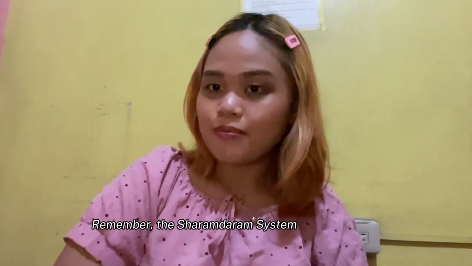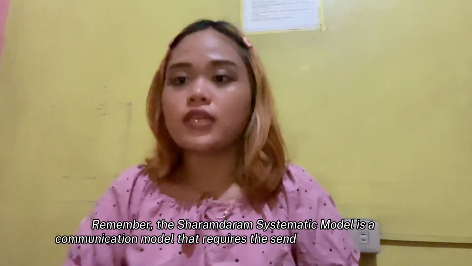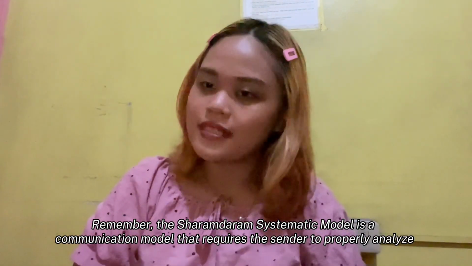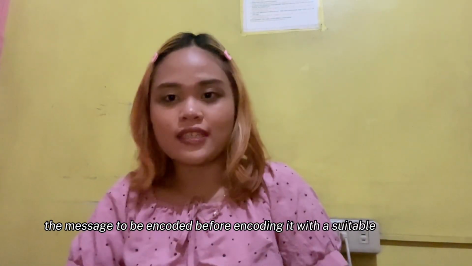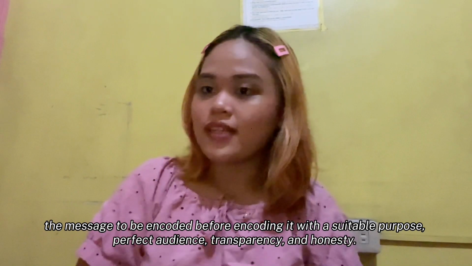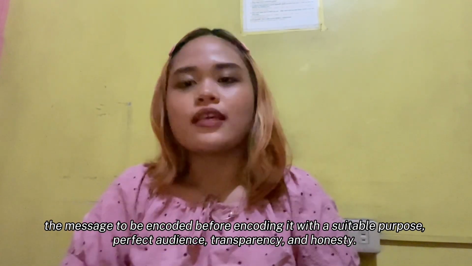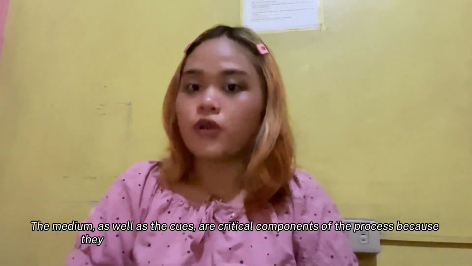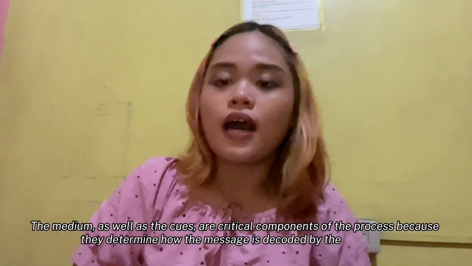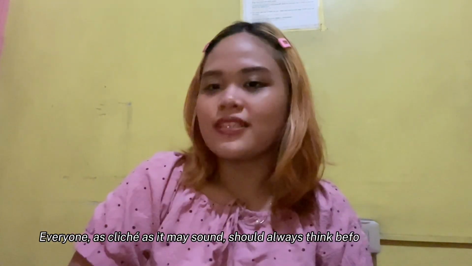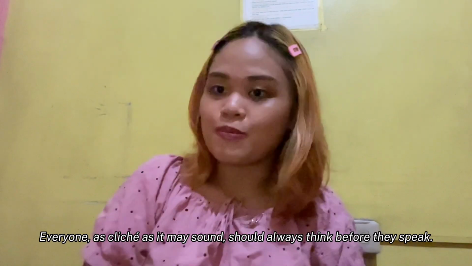Remember, the Sharamdaram systematic model is a communication model that requires the sender to properly analyze the message to be encoded before encoding it with a suitable purpose, perfect audience, transparency, and honesty. The medium, as well as the cues, are critical components of the process because they determine how the message is decoded by the recipient. Everyone, as cliche as it may sound, should always think before they speak.